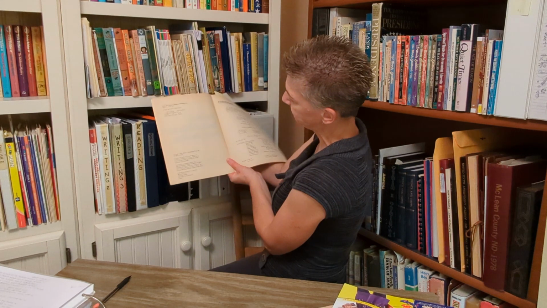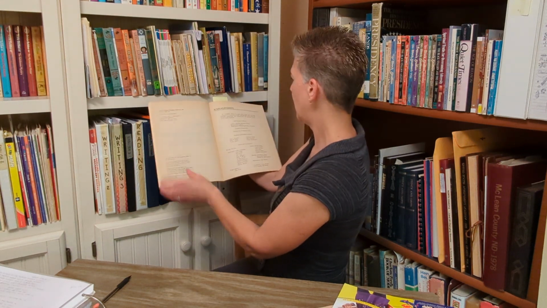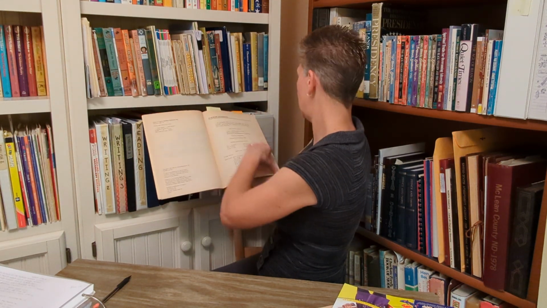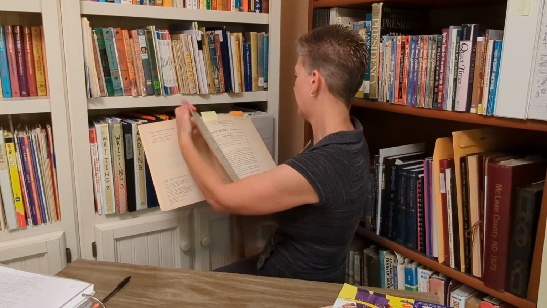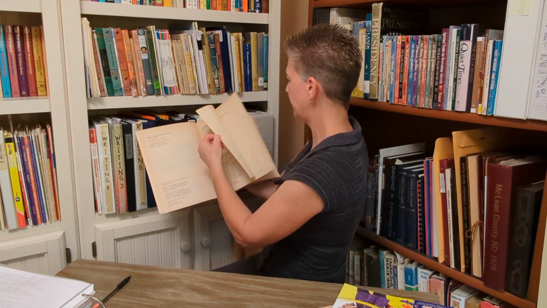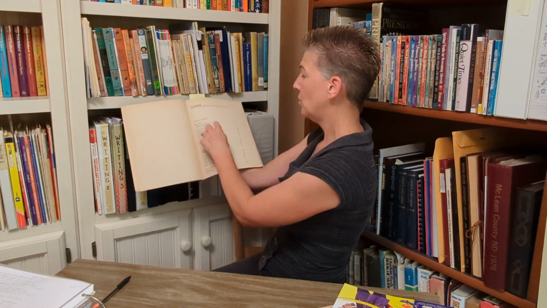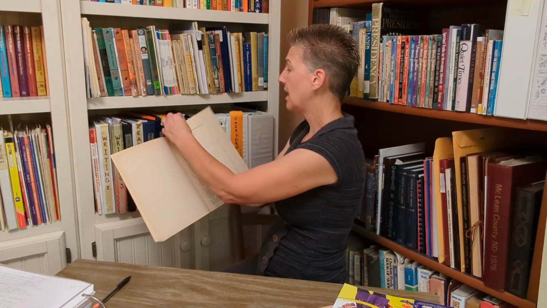Right here. Okay? And then what you would do is make a copy of the table of contents if you want your child to go all the way through and do everything that is in the workbook.